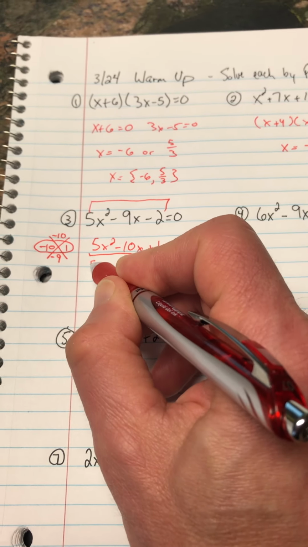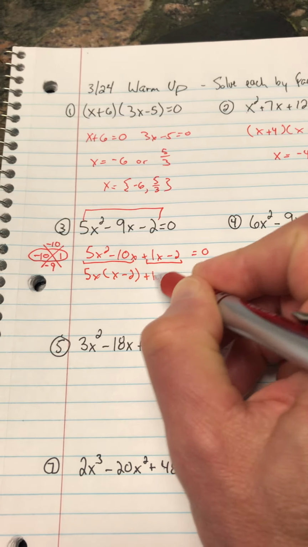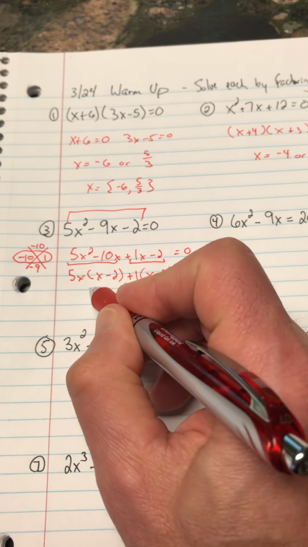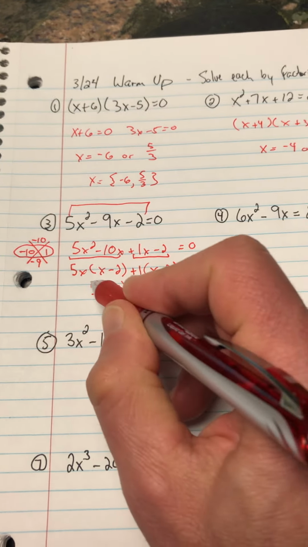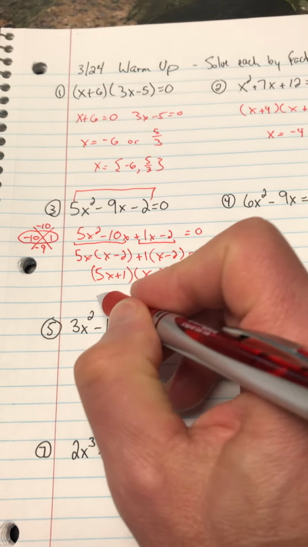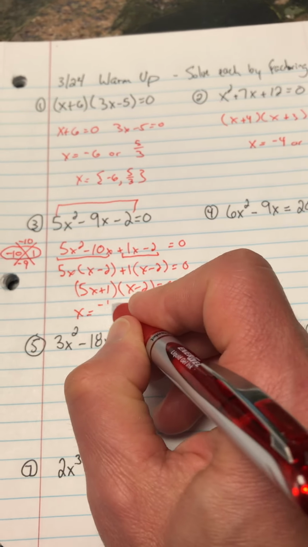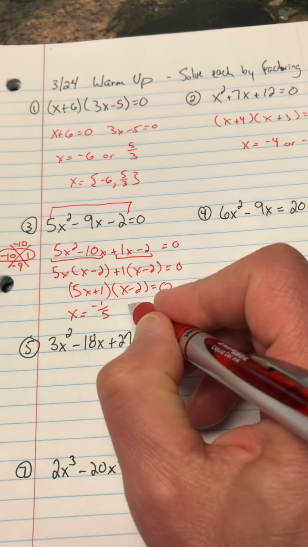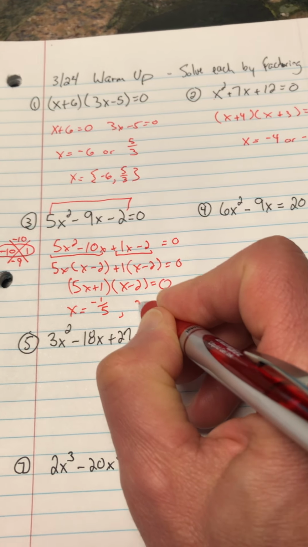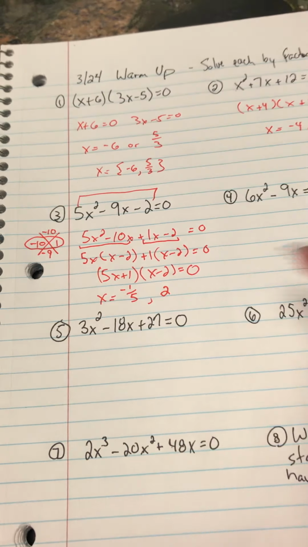I could take out a 5x here, I'll be left with x minus 2. If you remember, if there's nothing to take out, factor a 1 out: x minus 2. So 5x plus 1 times x minus 2 equals 0. And then set each factor equal to 0. If I set that equal to 0, I would subtract 1 divided by 5, -1/5. If I set this equal to 0, I would add 2 to both sides to solve for x. My solution would be +2. All right, there's my solutions there.